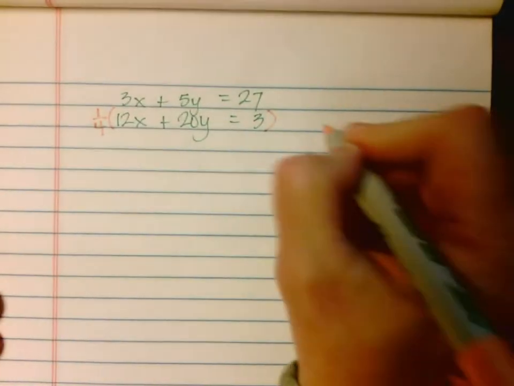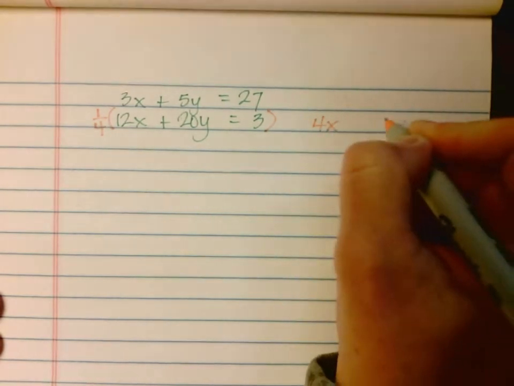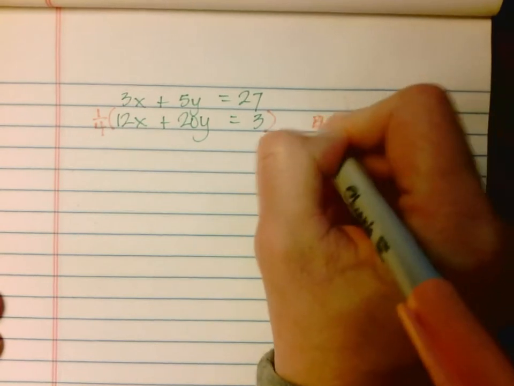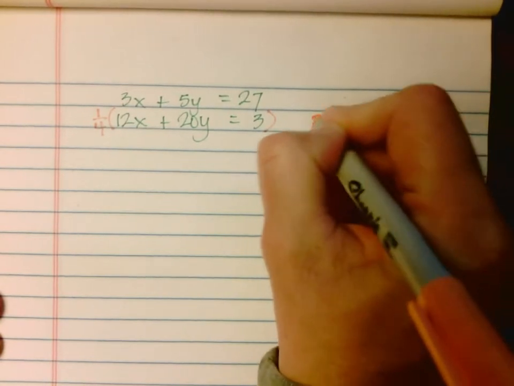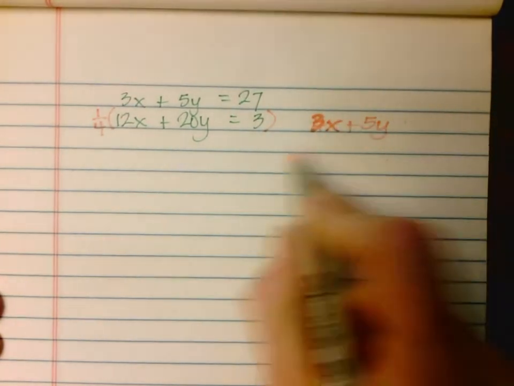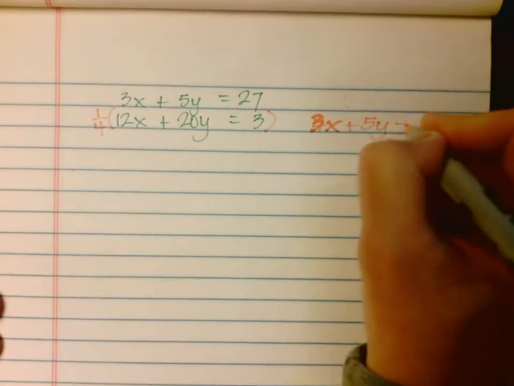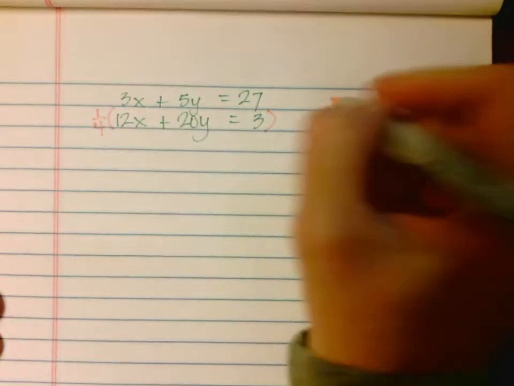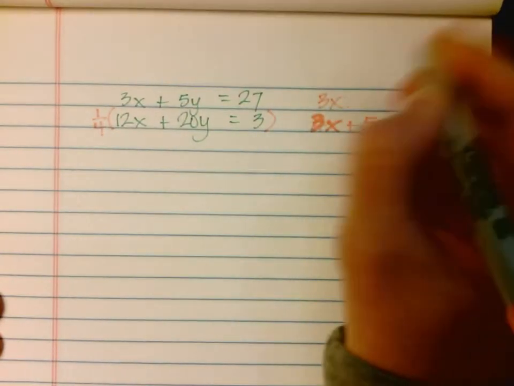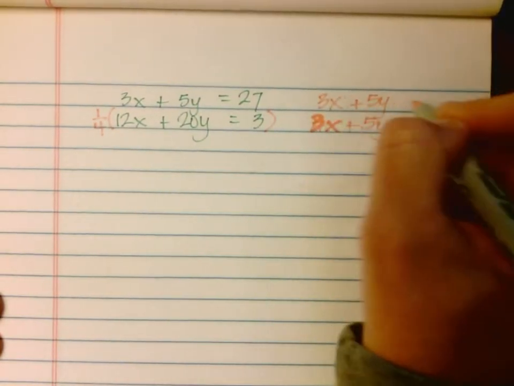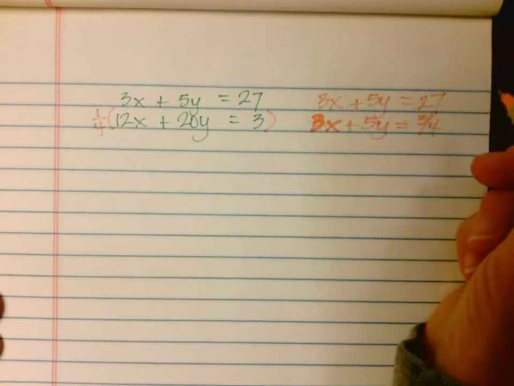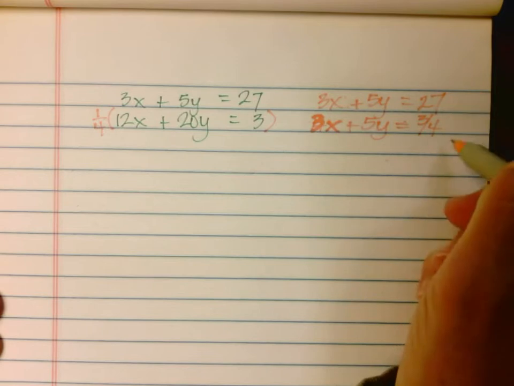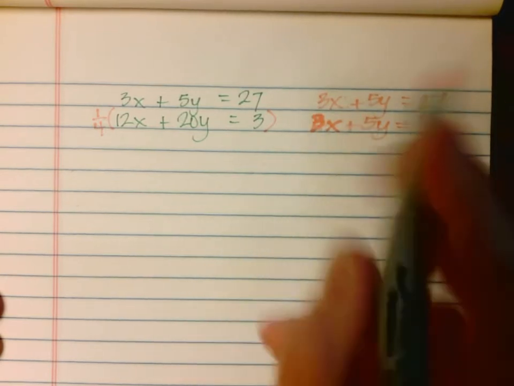And we would get 3x plus 5y equals 3/4. And then I could rewrite the top equation, 3x plus 5y equals 27. Now, at this point, I'm not going to add the equations because the coefficients are not opposites.